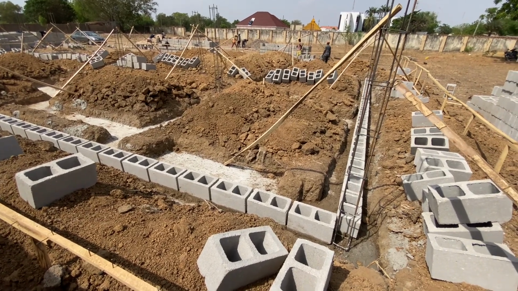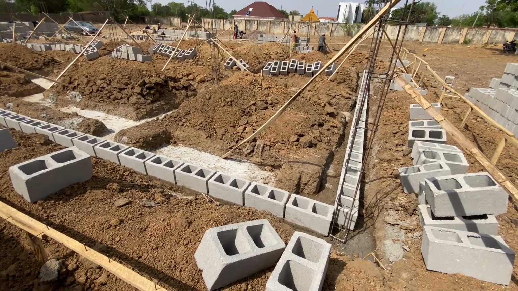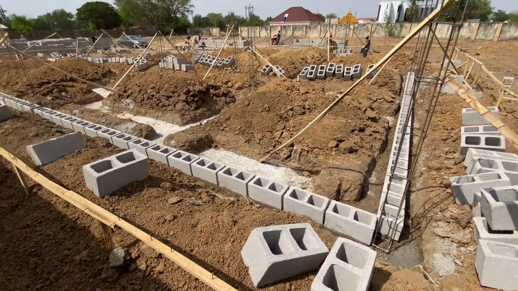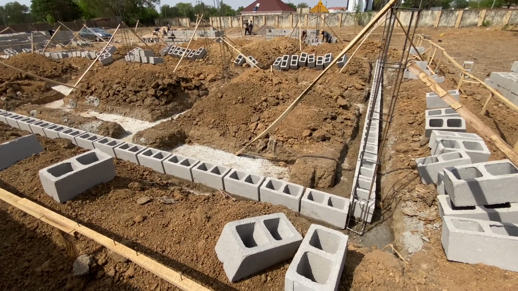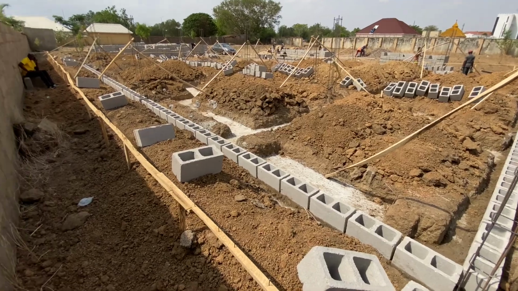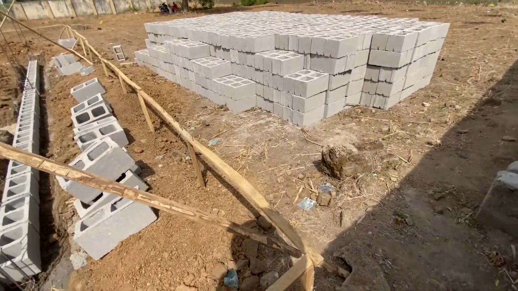So subsequently, we are going to carry on with the internal walls and the remaining walls as the external walls, and progress to the lintel and to the roof. So I'll keep you updated as we go on site and as we progress with the construction.